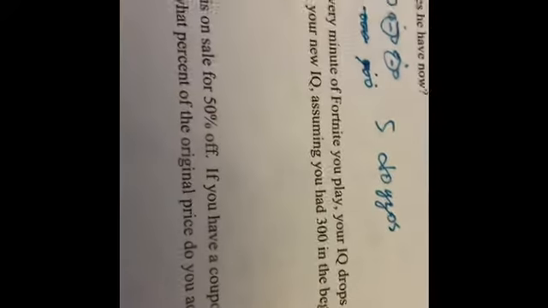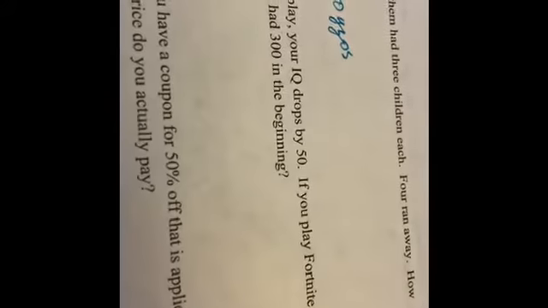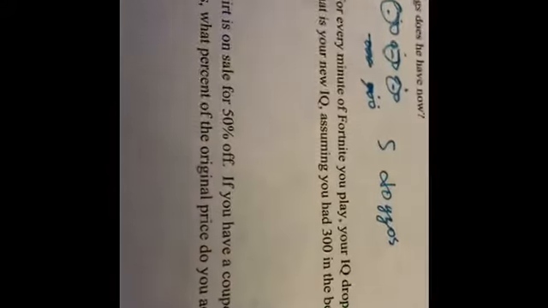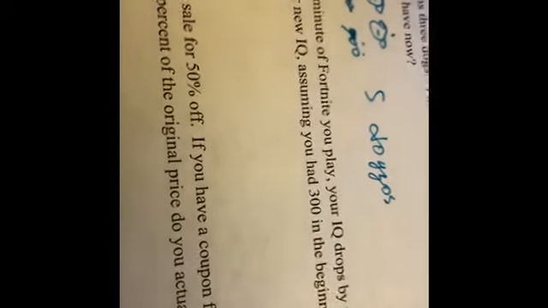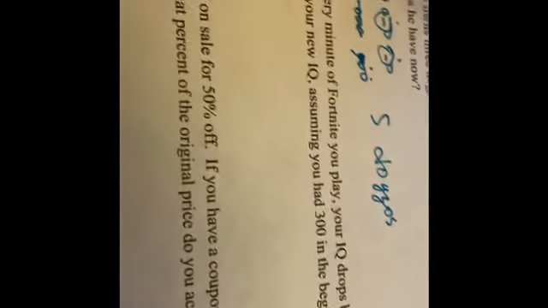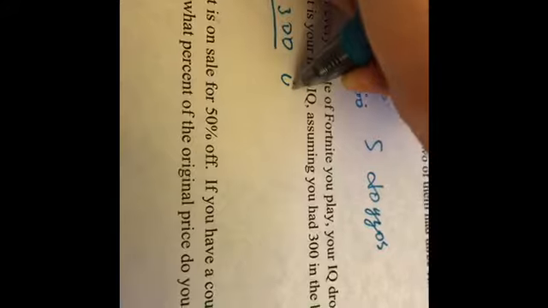Okay, question number 2. For every minute of Fortnite you play, your IQ drops by 50. If you play Fortnite for 6 minutes, what is your new IQ? Assuming you had 300 beginning. That is a lot of IQ points. Whoever this is, I am very impressed. Okay. 300, that's your total IQ, which is like pretty good. And every minute you play it drops by 50.